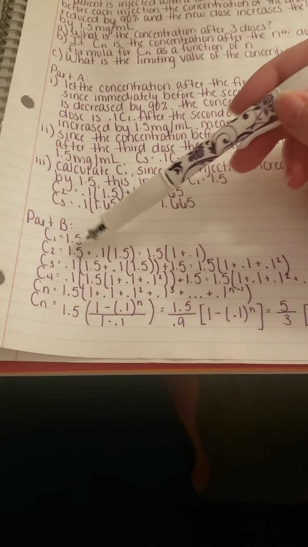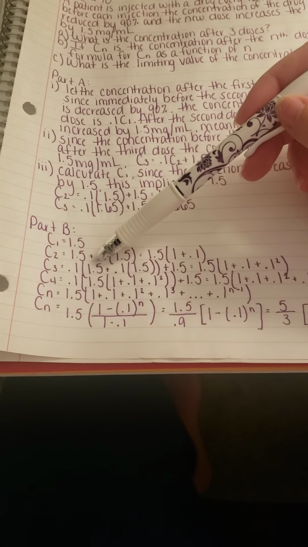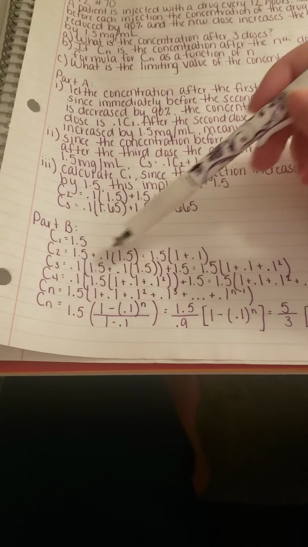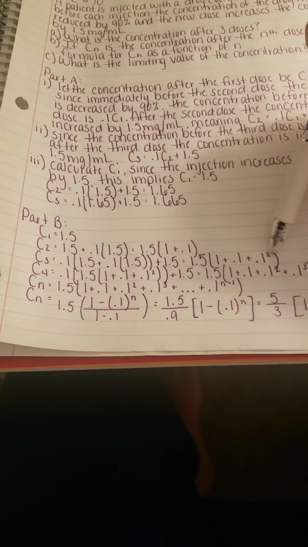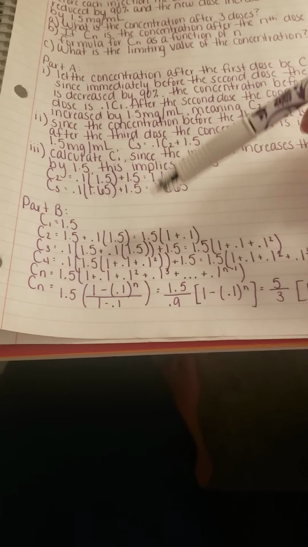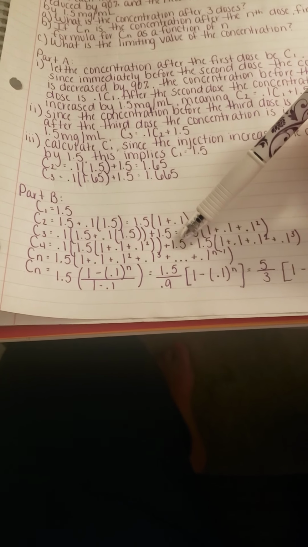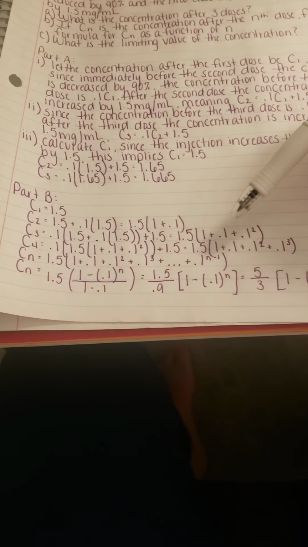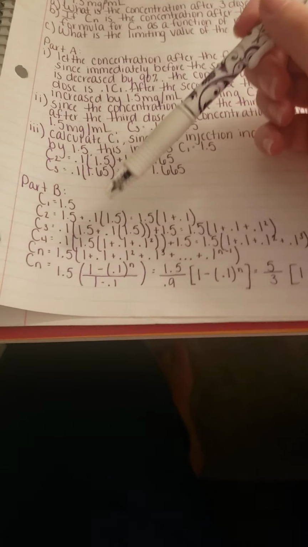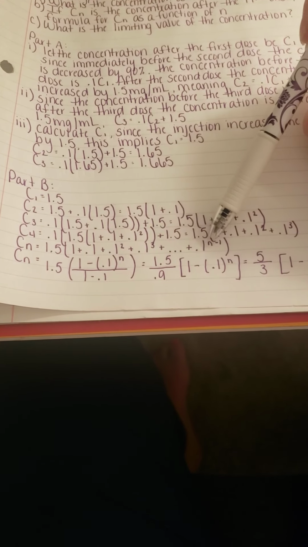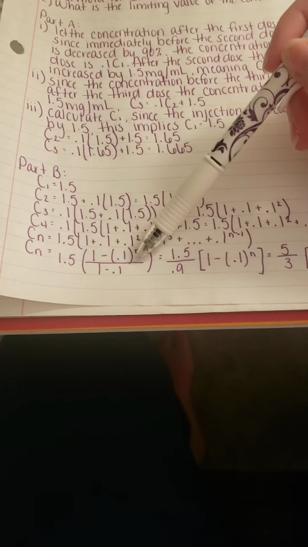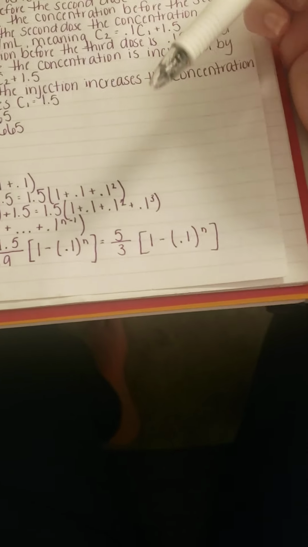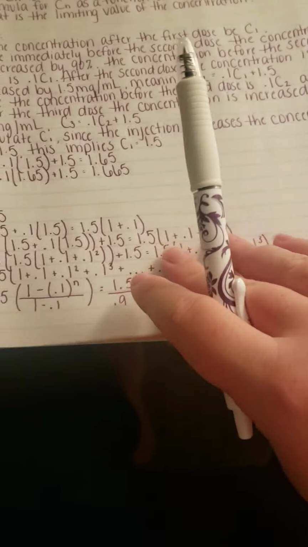So for C3, we're going to have our 0.1 times the 1.5 plus the 90% of the C2, which you can see right here, plus our 1.5 equals, and I simplified it again. And we just keep continuing this pattern. So I went ahead and did it for C4 just to show. And then for Cn, after we write all of this out, we would get 0.1 times n minus 1, I simplified it to here, and we keep simplifying until we get to our final answer here. And then that's going to be your answer for part B.